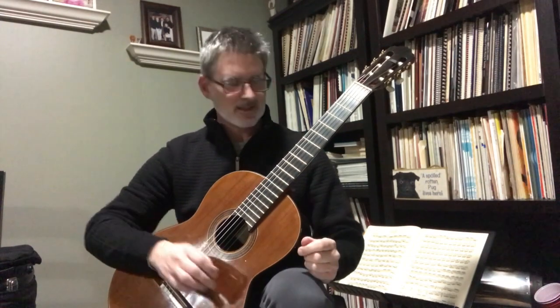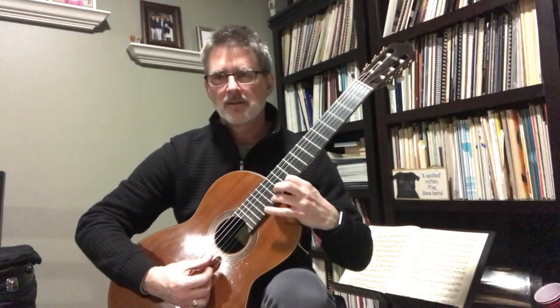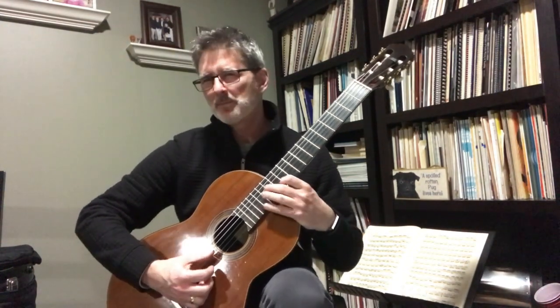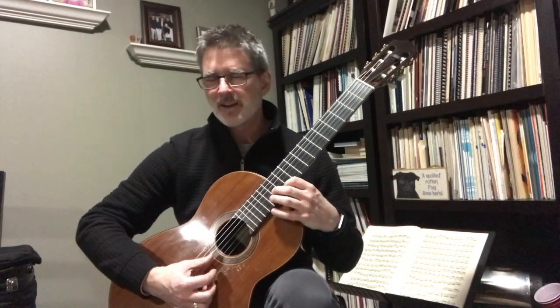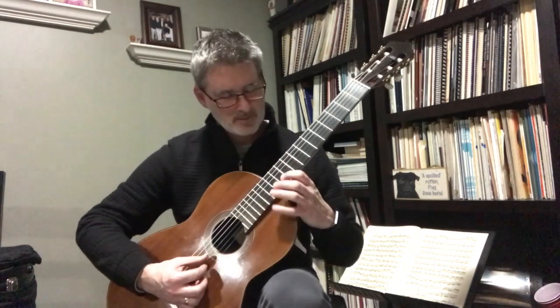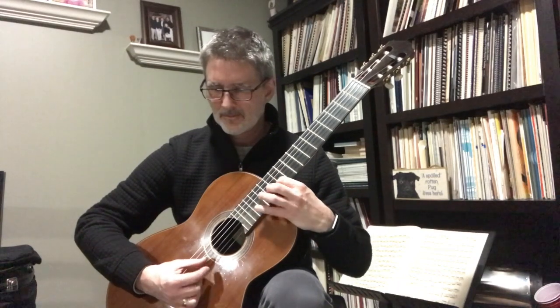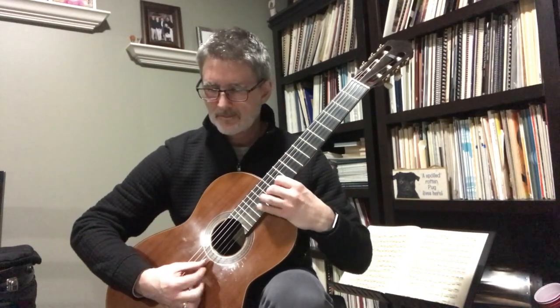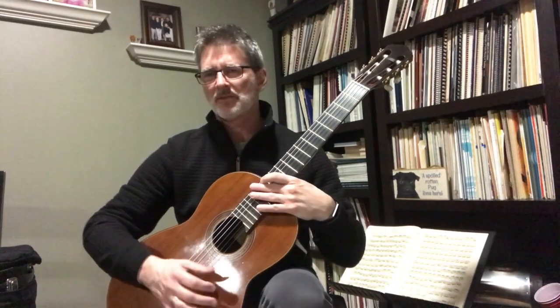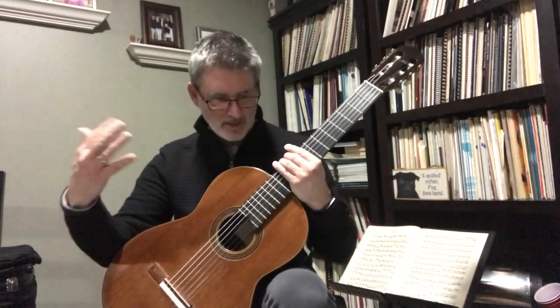You can use index and middle on the top couple of strings here, but it's pretty tricky to do, and I only would do that if I had to play a really fast little passage that was pizzicato. It's pretty tough to do. Most of the time I just use thumb. Anyway, you could practice that.